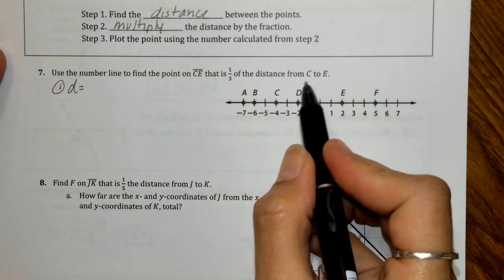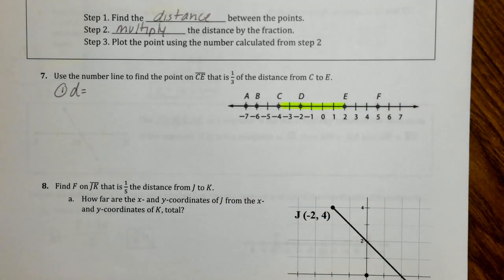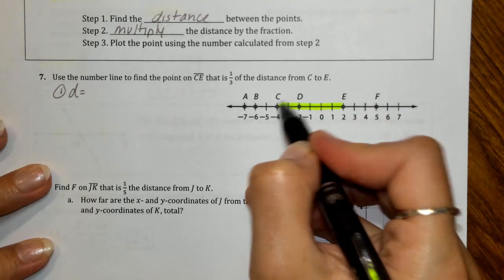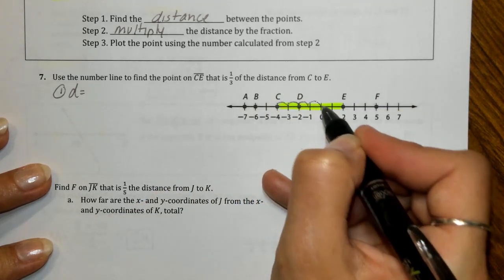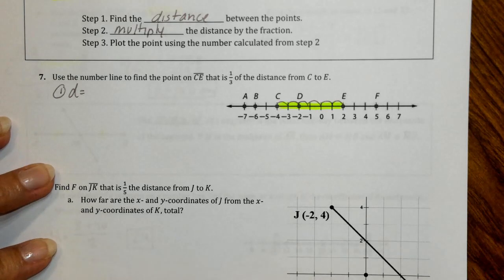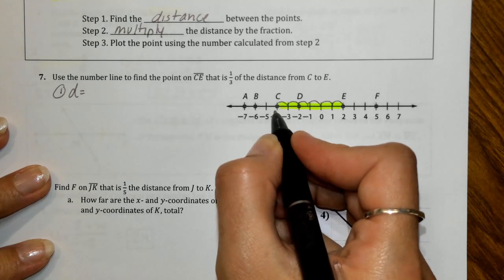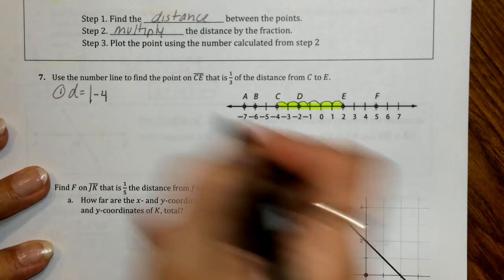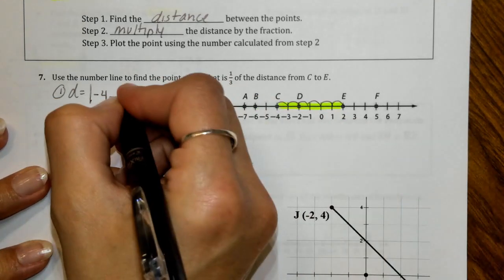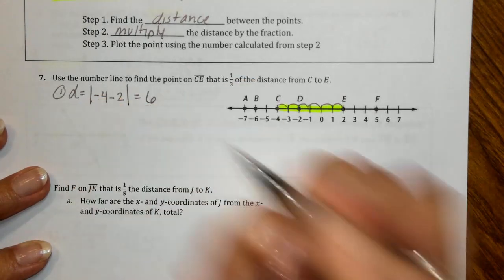So we go over here, looking at C to E right here, and we can count it if we want to. We can find the difference between the two coordinates. If we count it, we're going to find that it's 6, or if we find the difference, the distance, we just take the difference between the two coordinates. It's going to be the absolute value of the distance because it always has to be positive. If we take -4, we subtract the two. These bars mean absolute value. In other words, just make it positive. It's the distance from 0, but make it positive. This ends up being 6.